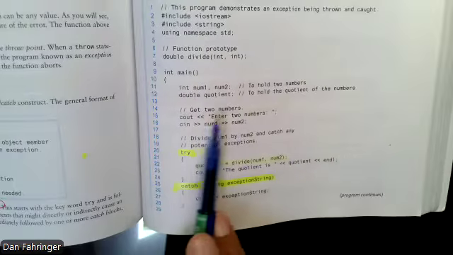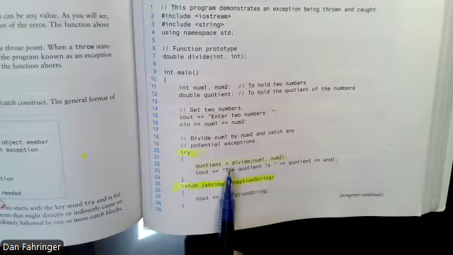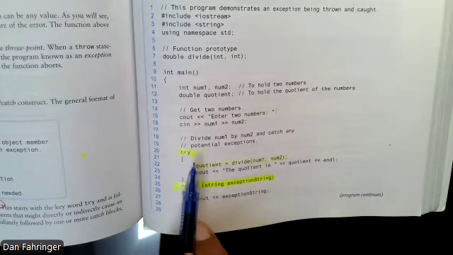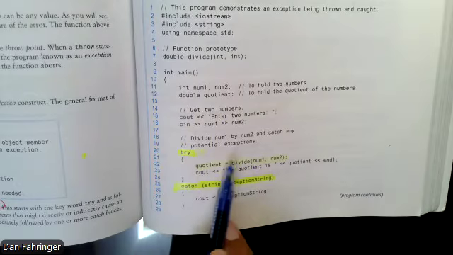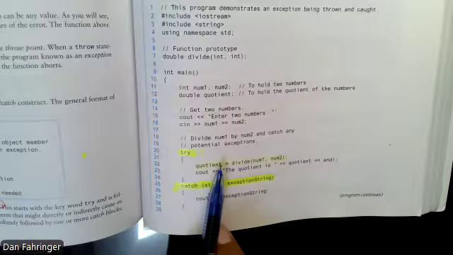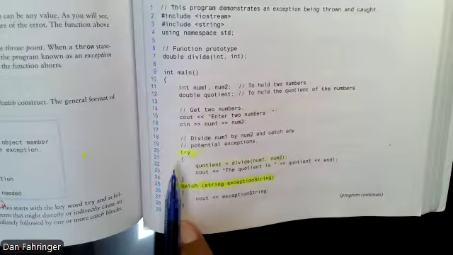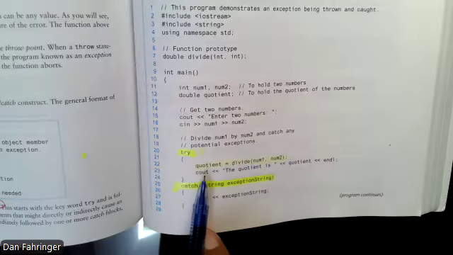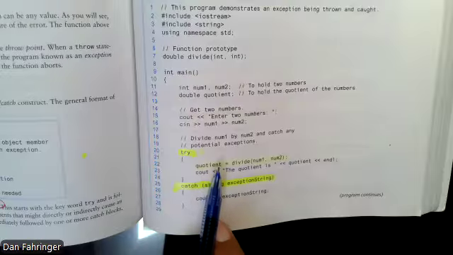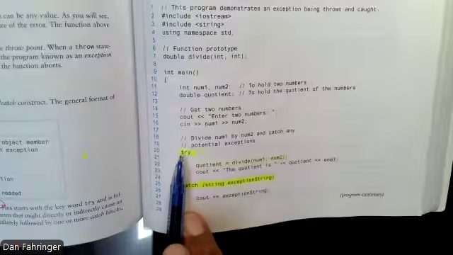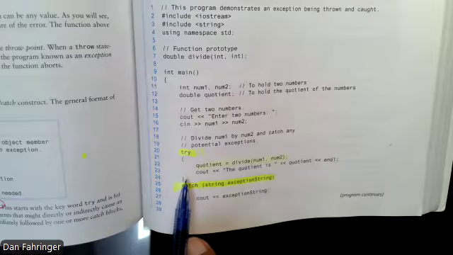And I'm going to come down and get two numbers and call that function divide. Now, this is going to be the area where a potential error can occur. Lines 22 and 23 go together and could get funky. This is a block of code, and that's why it's commonly referred to as my try block.